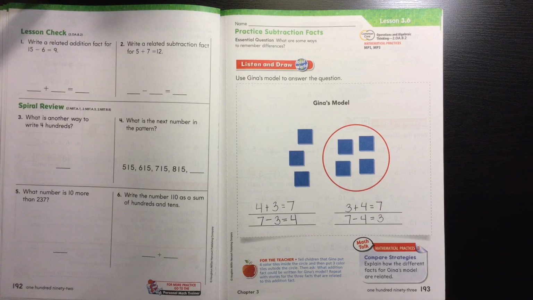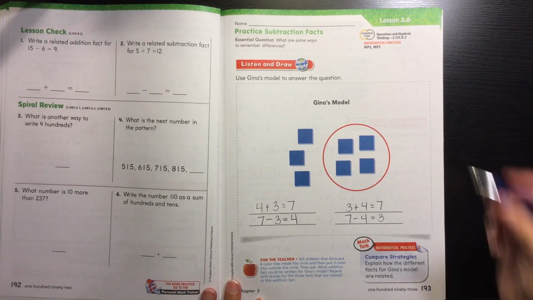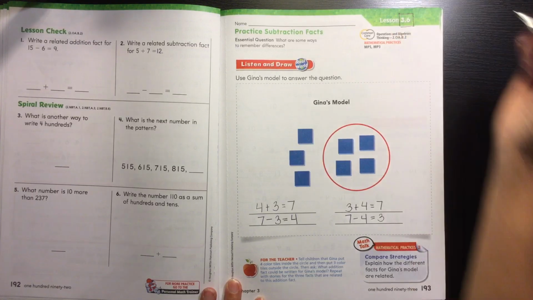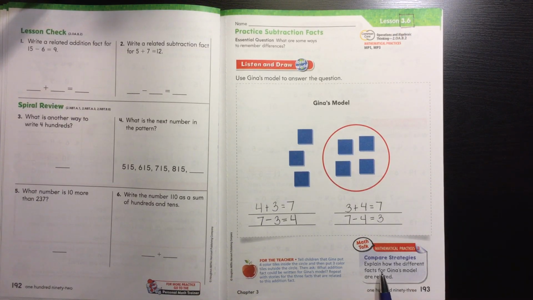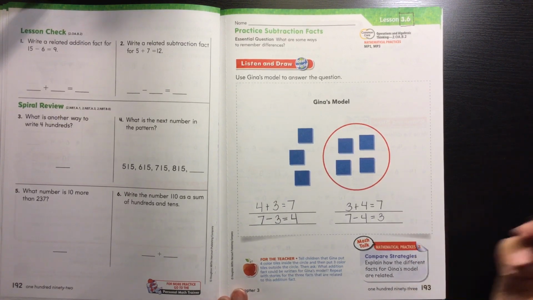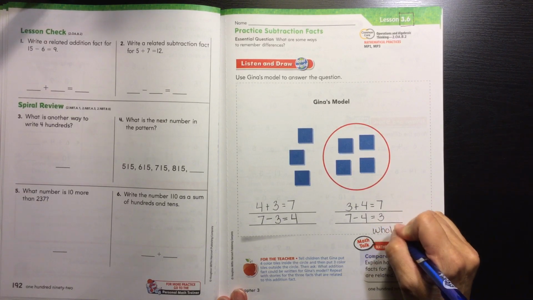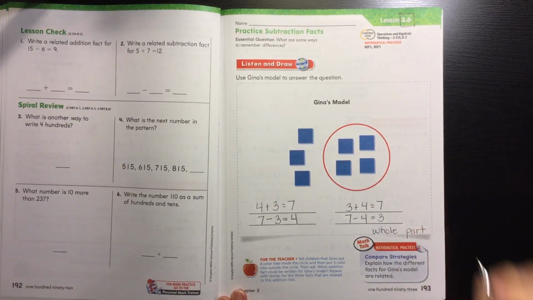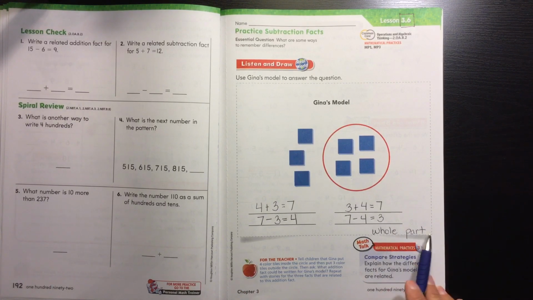So what I want you to do is get your math journal out, open up to your next available page, make sure you label that entry 3.6, and I want you to respond to this math talk. Explain how the different facts for Gina's model are related. And when you write this response, make sure that you use the words whole and part. When comparing, let's use these math words whole and part when you're explaining how the different facts for Gina's model are related. Go ahead and pause the video and write me a nice detailed response to that math talk.